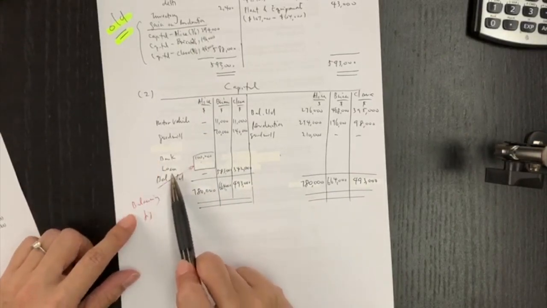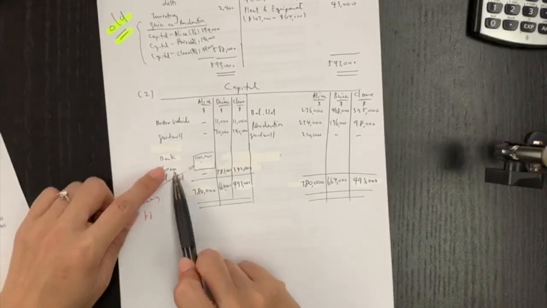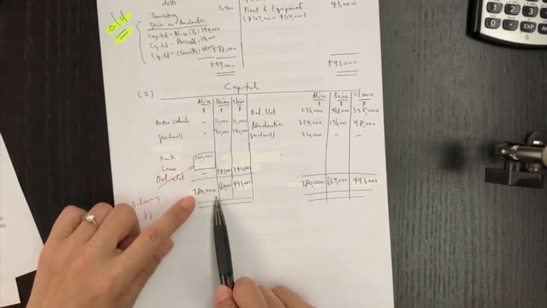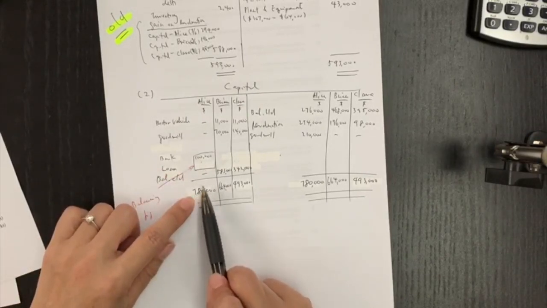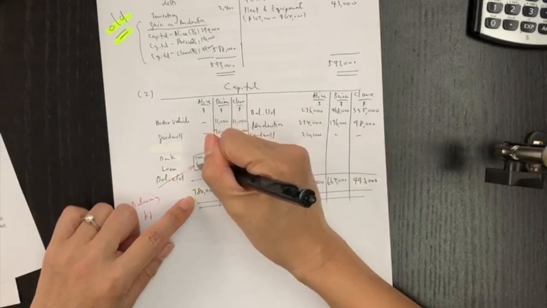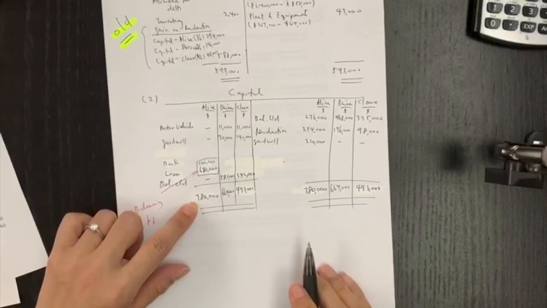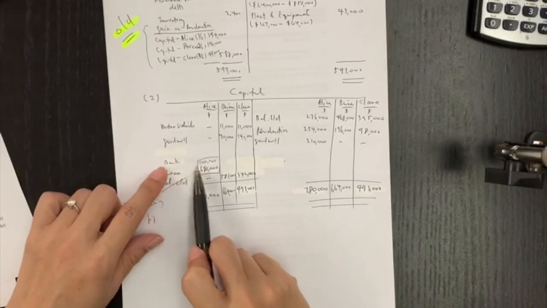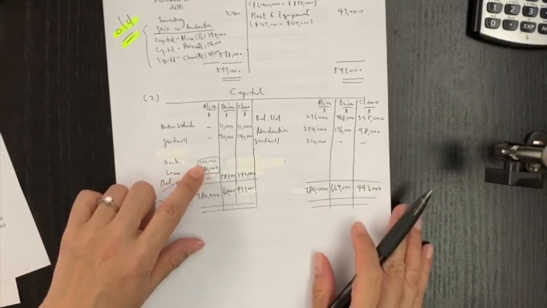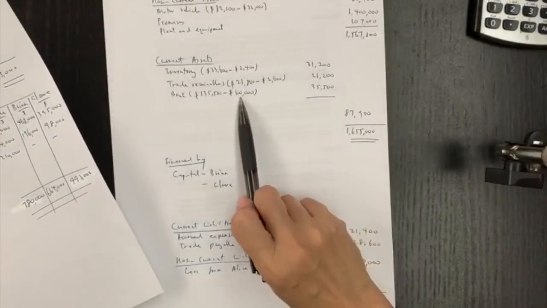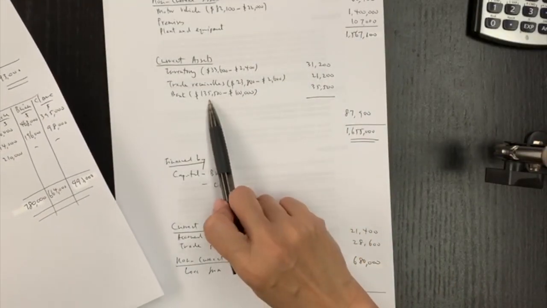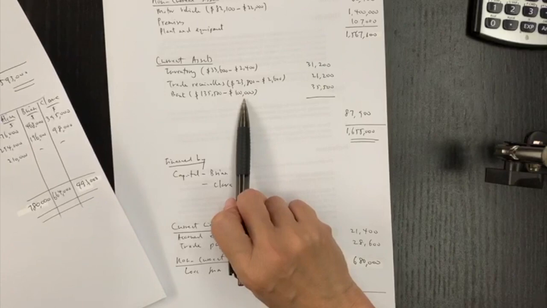Therefore, the balancing figure goes to loan. So the balancing figure would be 780 minus 100,000. So I have 680. All right. So what happened to this? In the bank account, we need to minus 100,000. So here, you start with the original bank figure and minus 100,000.